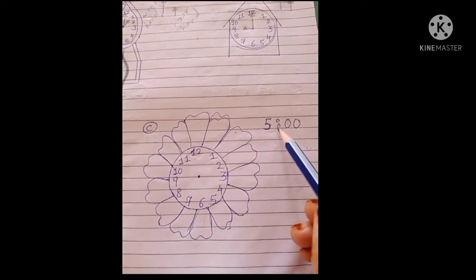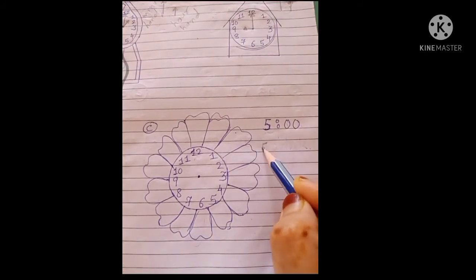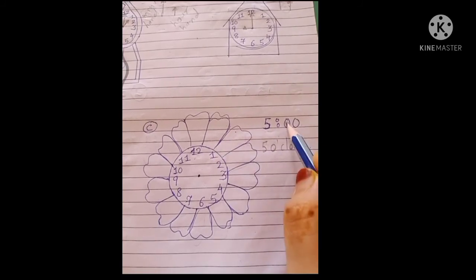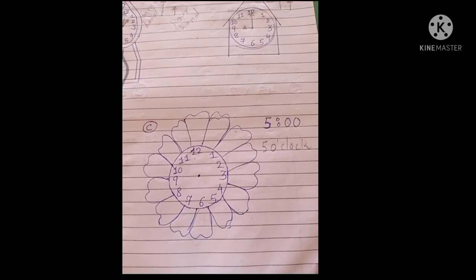This shows 5 double dot 00, which is similar to 5 o'clock. Yes or no? This is the same meaning as 5 o'clock, right? In the previous exercise I explained to you that you can denote the time in two ways like this. Yes or no? Okay, so we have to show 5 o'clock.